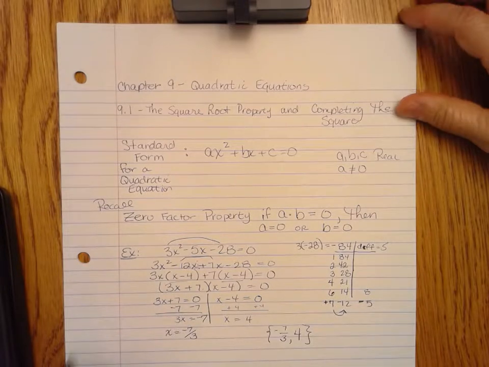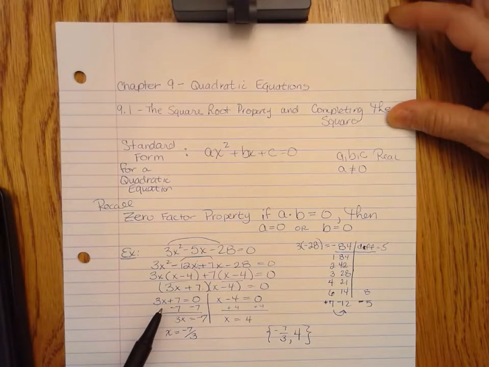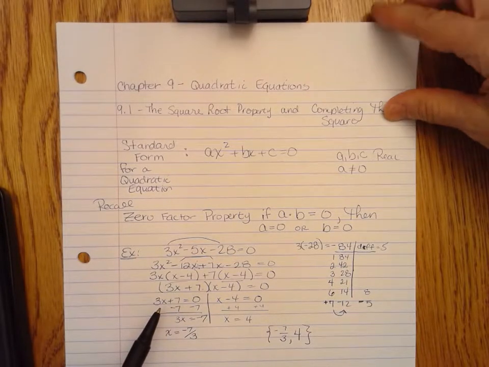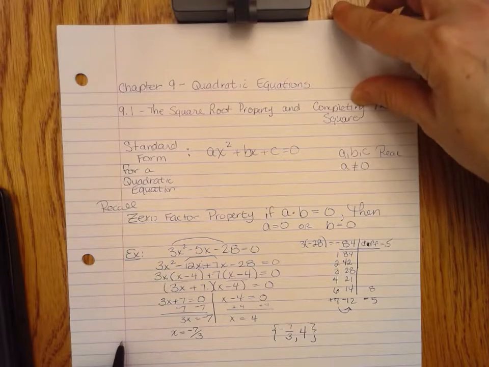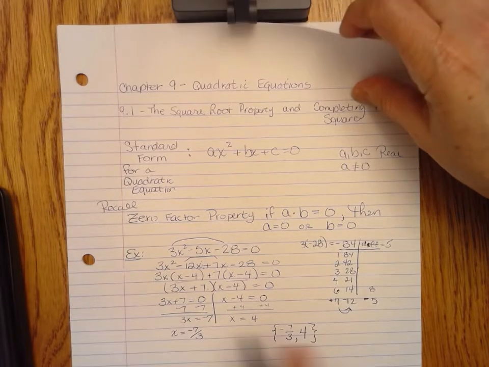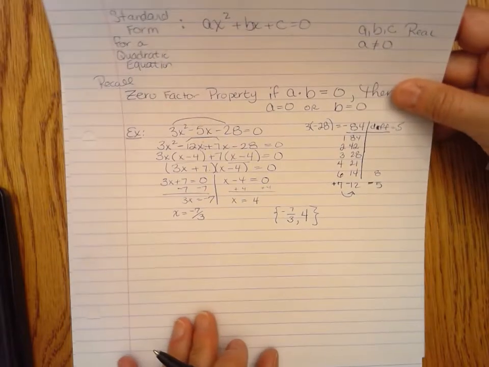That's the only way we were able to solve these quadratic forms. But we have other ways. It depends what you're given. We've got the square root property.